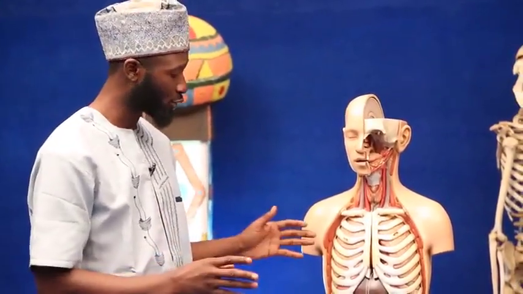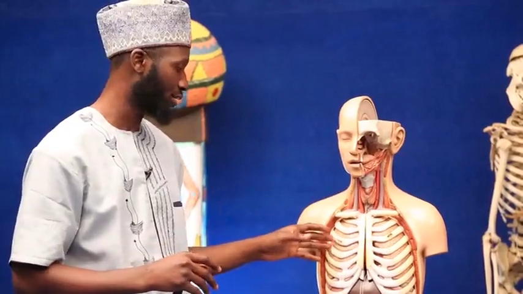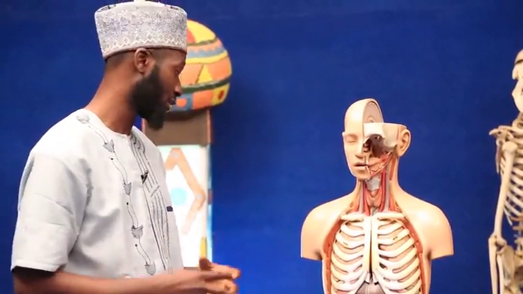For expiration to occur, the only thing that happens is that the lungs go back to their original size because of the elastic ability. So you don't have any muscle taking place. But when you have forced breathing during muscular exercise, you need to engage all those other muscles of breathing.